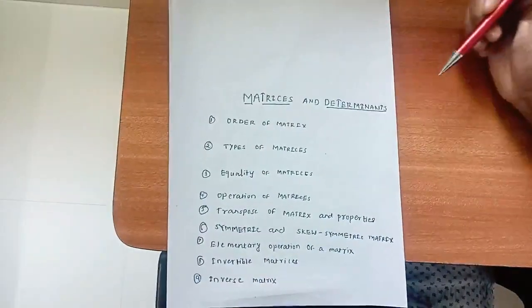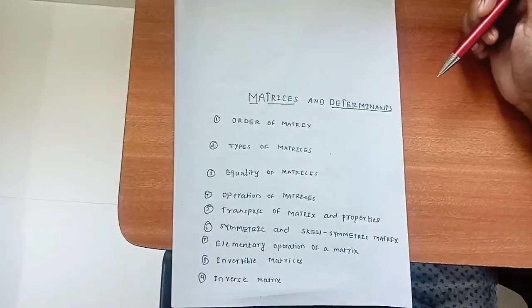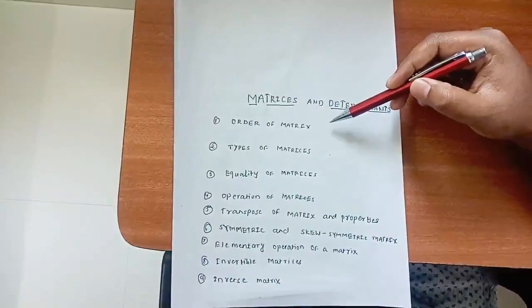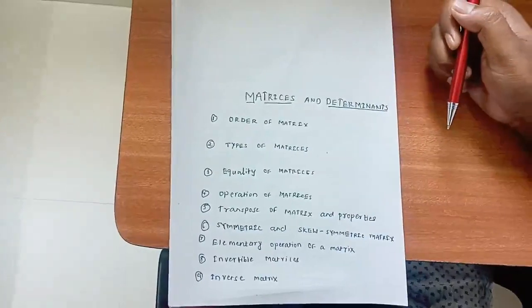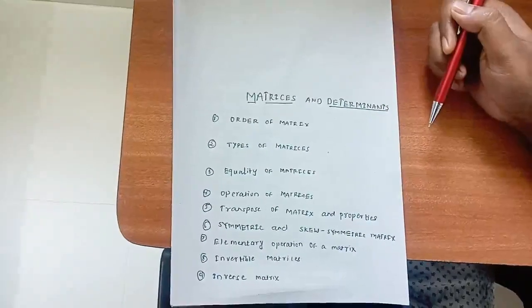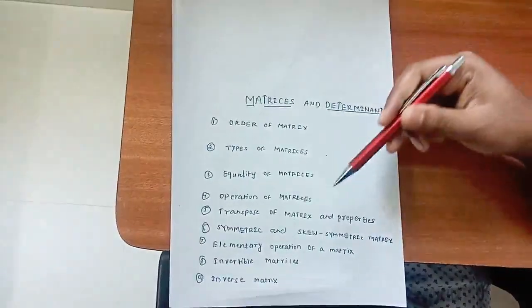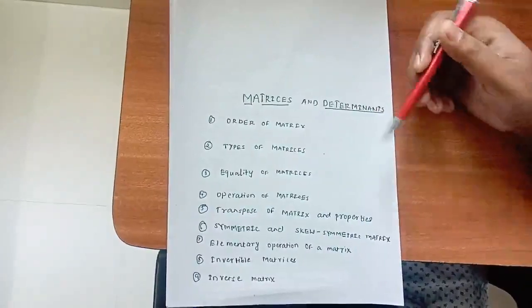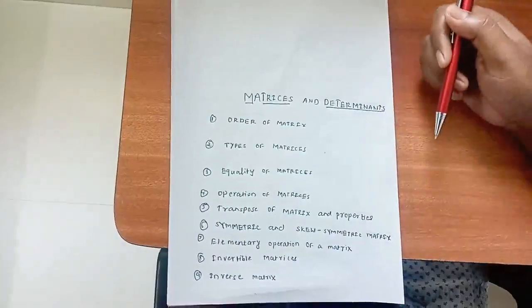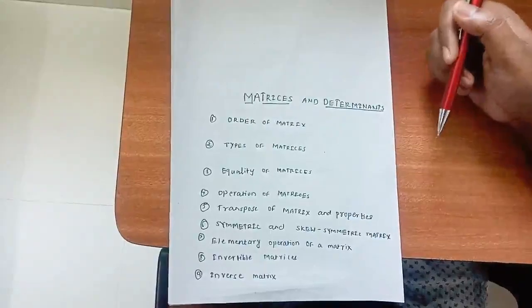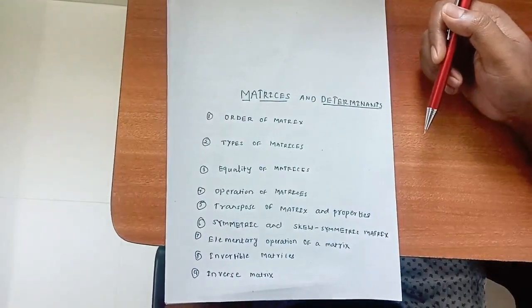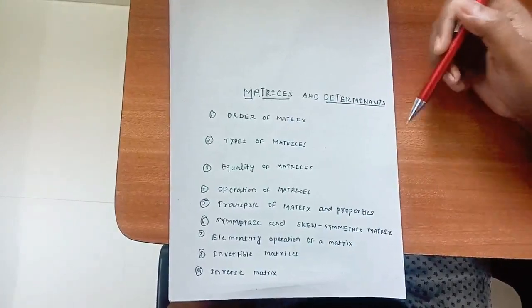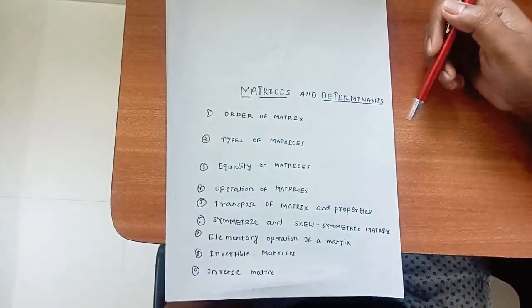So these matrices and determinants consist of different subtopics like order of matrix, types of matrices, equality of matrices, operation of matrices. This operation of matrices is like how we can add two matrices, or even subtract, or even multiply the two matrices, that we will see in the successive lectures.